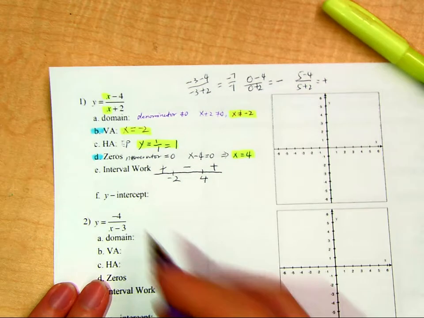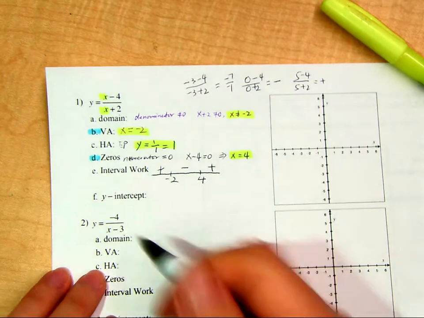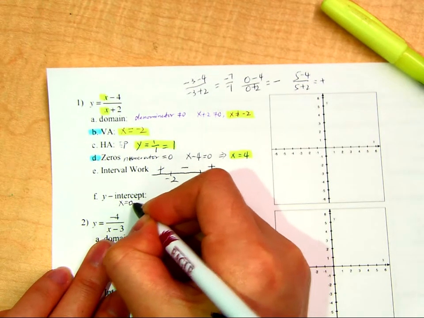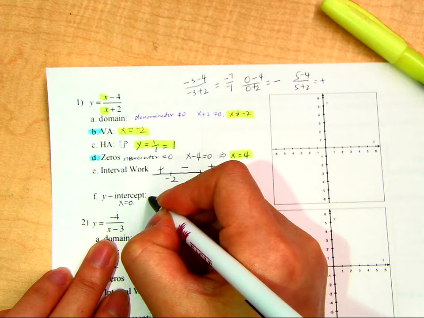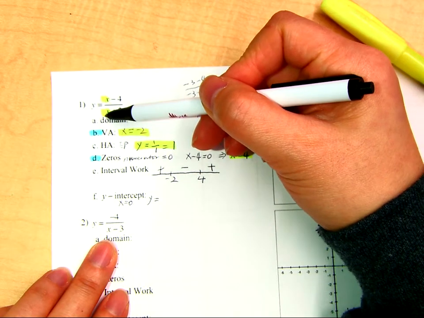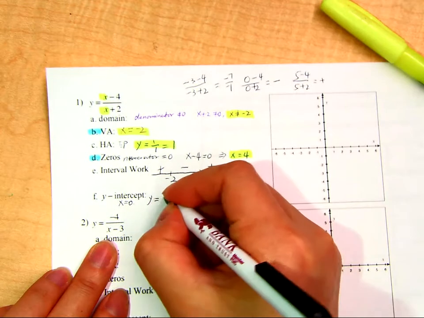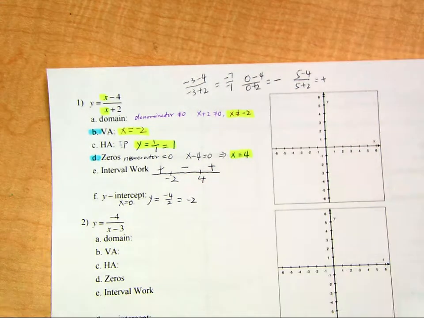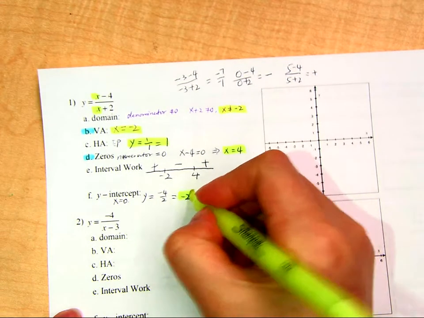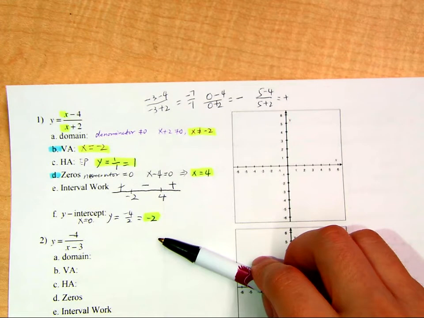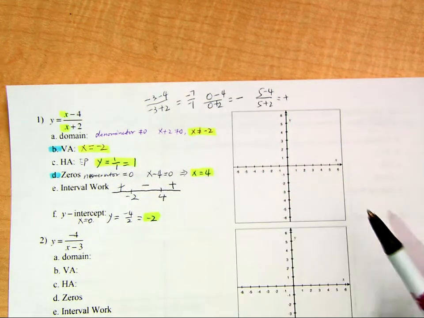After this step, go to the y-intercept. The y-intercept is when x equals 0. And what's the y value equal to? For this one, if I plug in 0 here and 0 here, I will have -4 over 2, which simplifies to -2. And that's what we have for the y-intercept. That's all you need for this function to be able to graph.